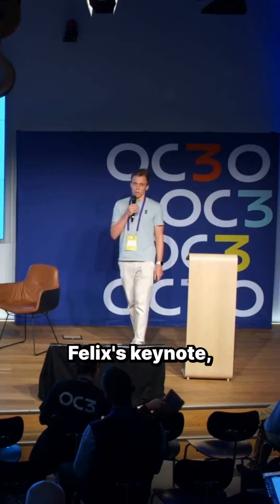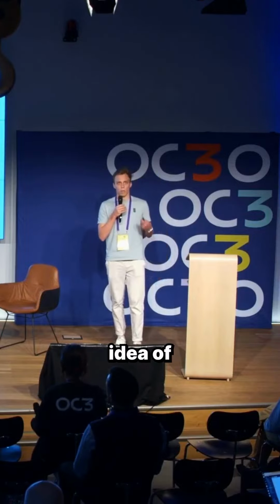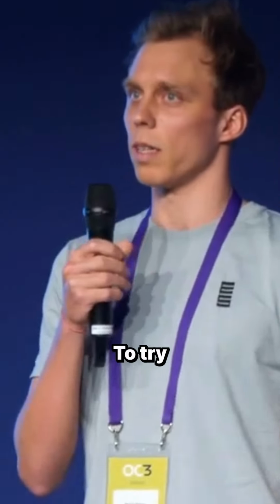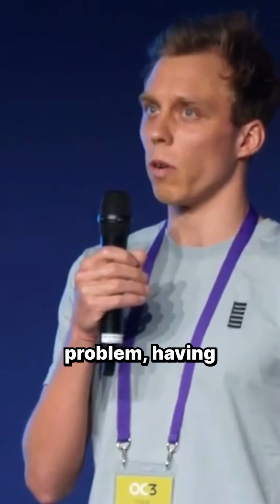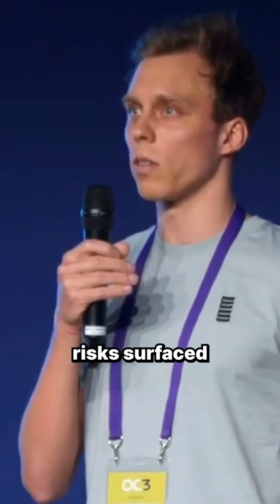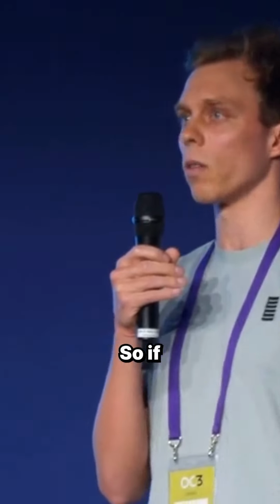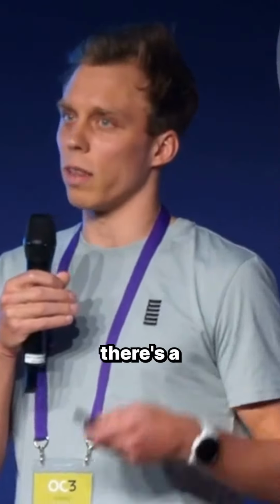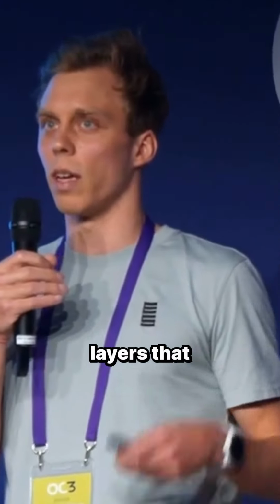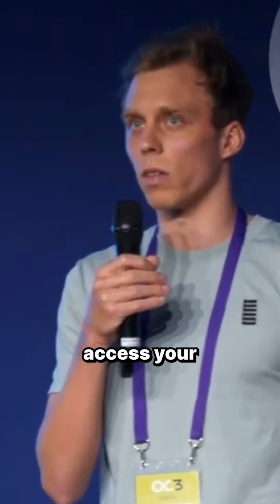So in Felix's keynote, initially he already gave the general idea of confidential computing, and of course it's somewhat similar with confidential containers, right? They try to solve a similar problem, having a secure front door. There is still a lot of risk surface in a modern cloud deployment. So if we have our application, we deploy it as a container. Underneath that container, there's a lot of software and hardware and potentially tenants that have access to those layers that could still access your code and data.